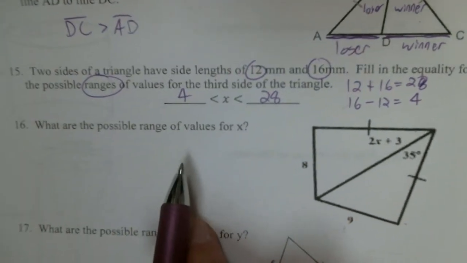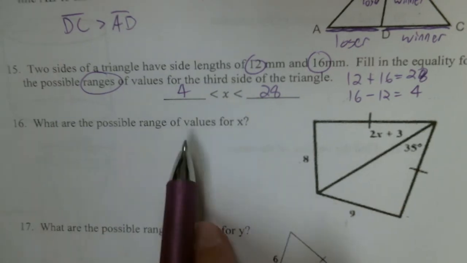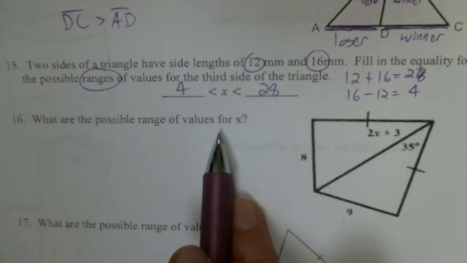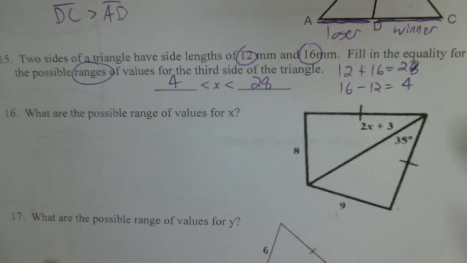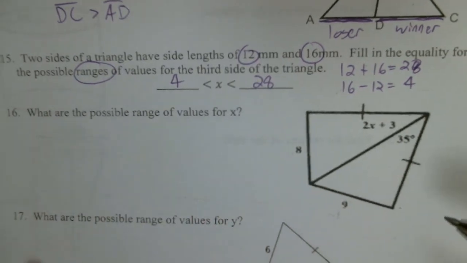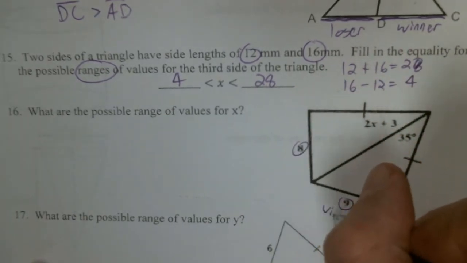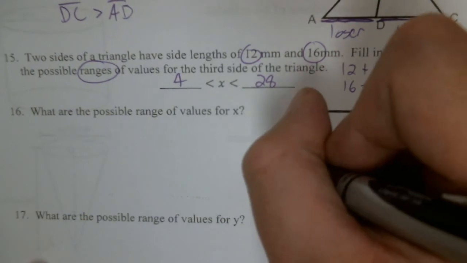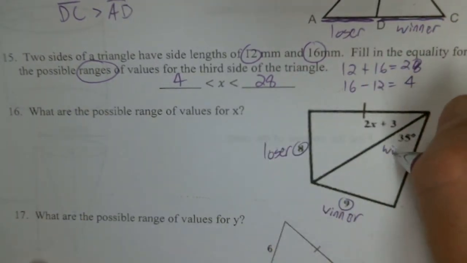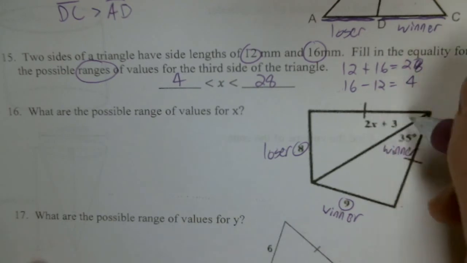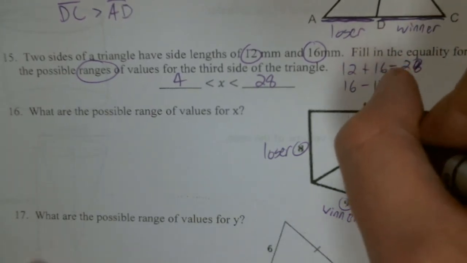All right, number 16, this is a little bit trickier. This is probably the hardest thing we do in chapter 4. What are the possible ranges for the values of x? All right, so here's where, again, we have to figure out the winner and the loser. 9 is bigger than 8, so 9 is my winner. 8 is the loser. So that means the opposite angle, this guy is the winner. 35 is going to be larger. I don't know what that expression is. I don't know what x is. I just know that he's the loser.